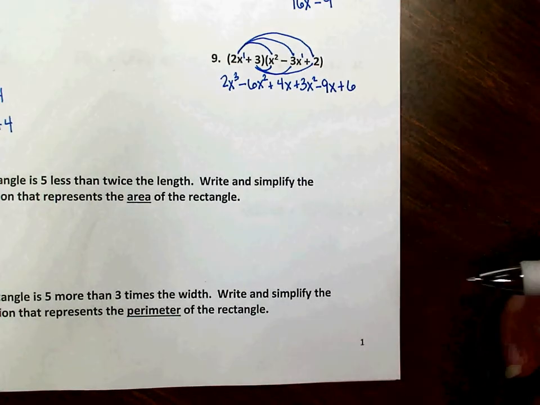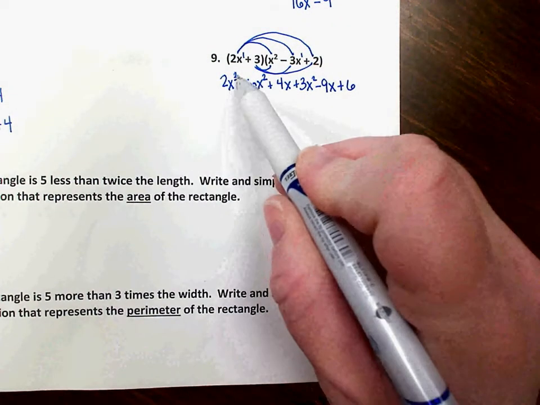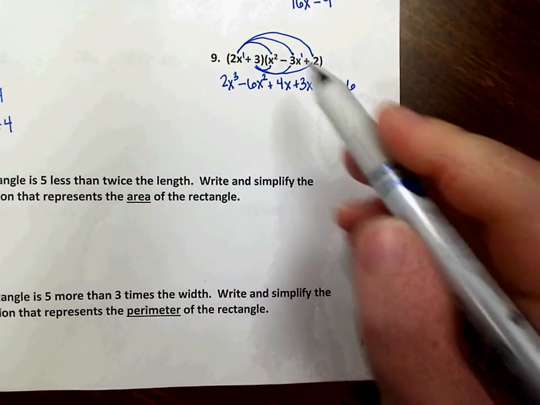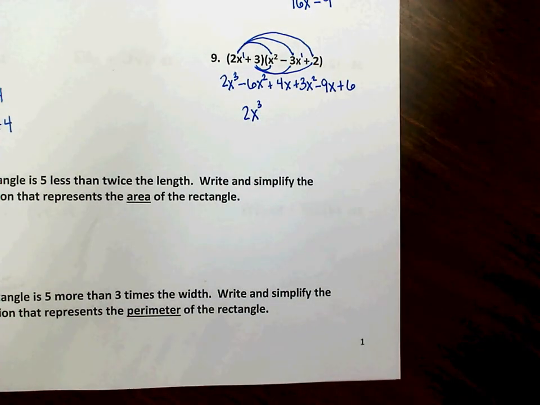At this point, you're not finished. Remember, you're always looking for like terms. You can only add x to the thirds with other x to the thirds. So 2x to the 3rd is still in my answer. There was nothing to add it with.